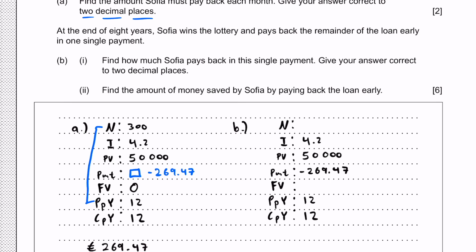And for that, we're going to need to know how many payments she's already made, the number of payments. So in this case, PPY is always connected with N. She has made 12 payments over 8 years. Altogether, she has made 96 total payments. So let's go ahead and find the final value of this loan after 96 payments. So there it is. That's what we want to find, this final value.